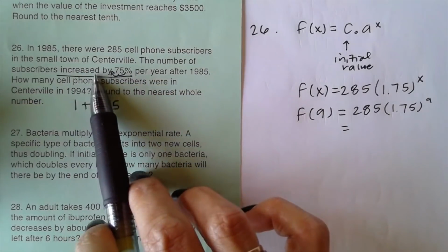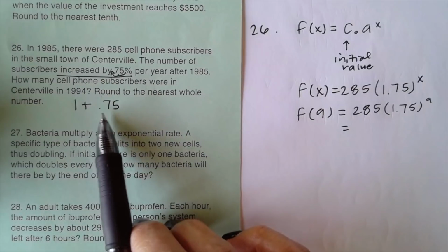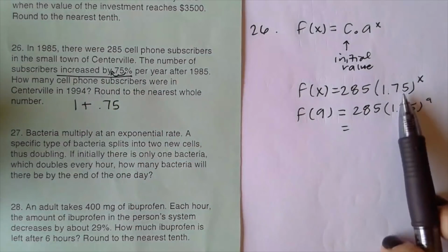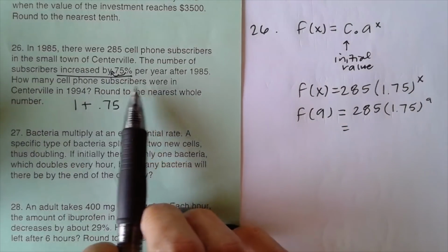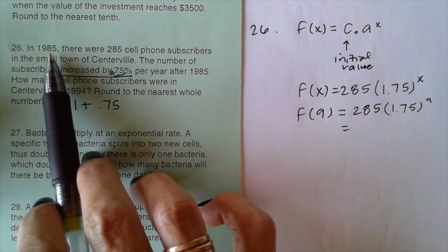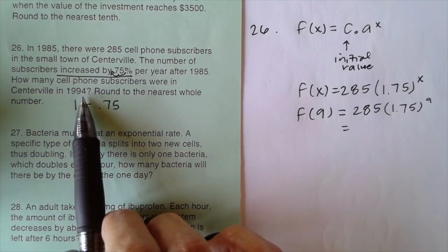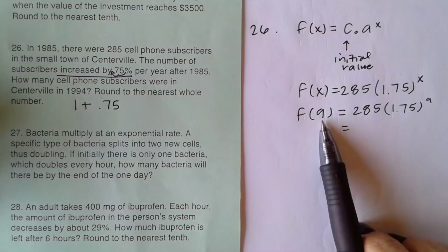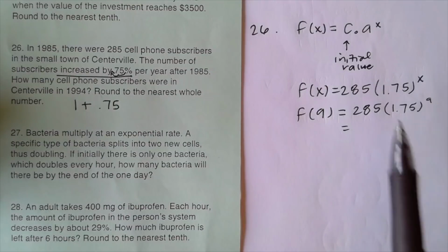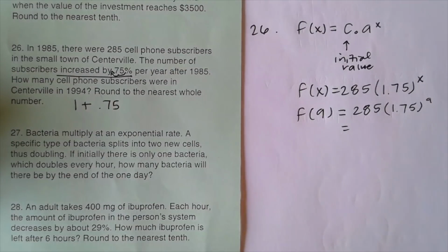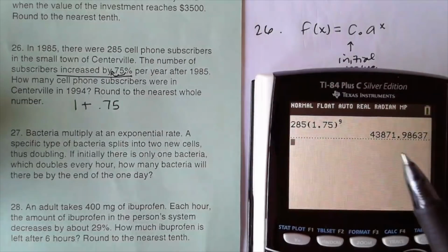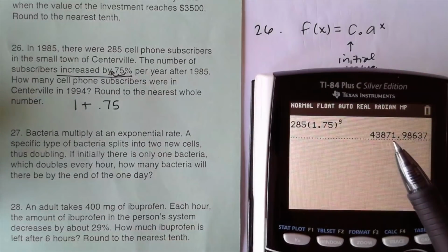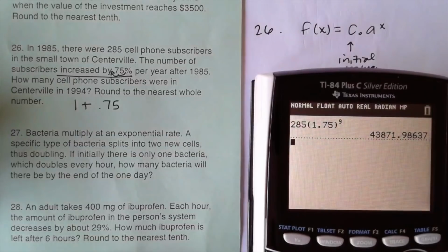And because it was increased, we do 1 plus 0.75. So that's our A value. We're going to plug that in right here. And then we still have to the X. Then it says how many cell phone subscribers were in Centerville in 1994. Going from 85 to 94, that would be a total of 9 years. So we're going to plug in 9 for X, and then we're going to get an answer on the calculator. So we get 43,870, and we'll round that to 2 people.